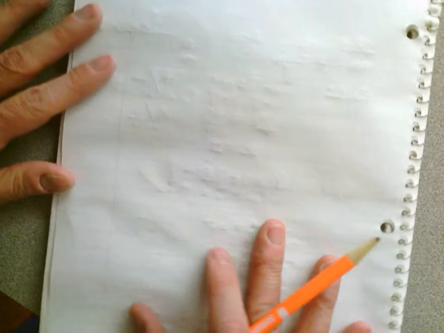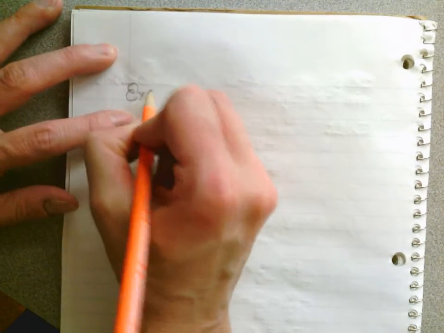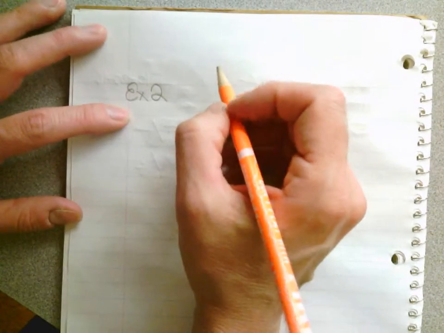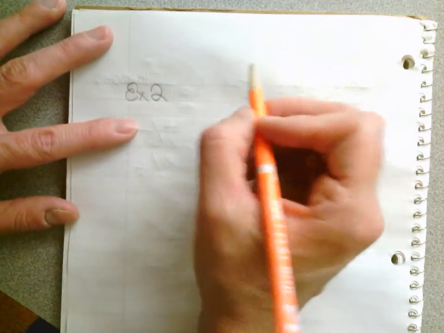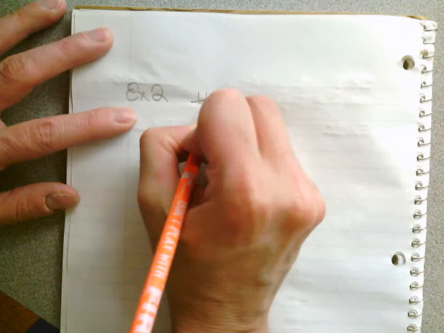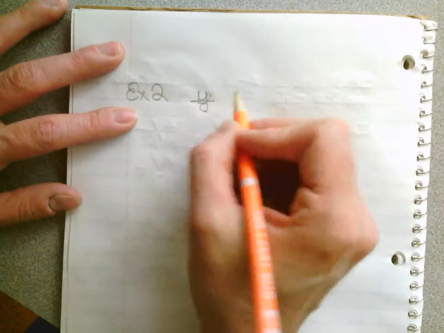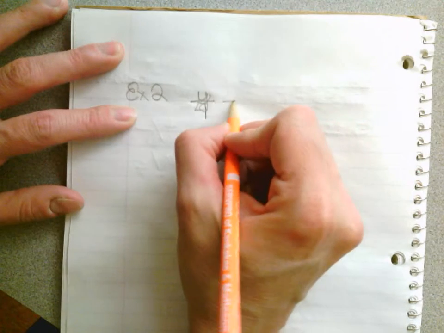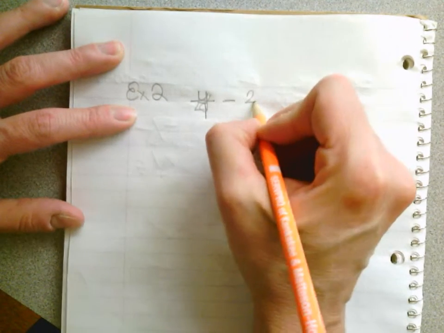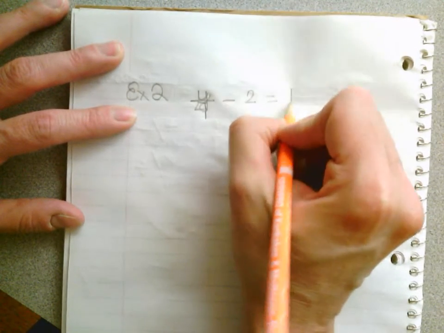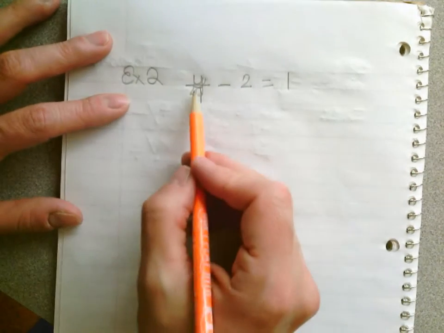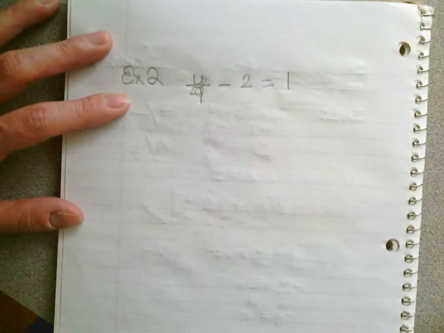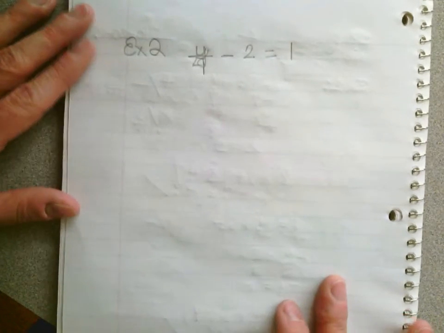Turning the page to go on to example 2. And any combination of operations might be going on. You might have addition with division, whatever. Y divided by 4 minus 2 is equal to 1. That should be a Y and that should be a 4. Lord have mercy on my handwriting.